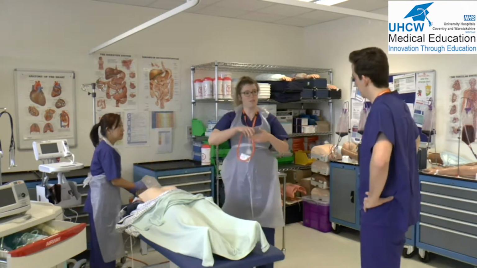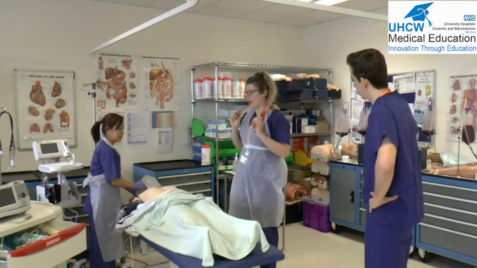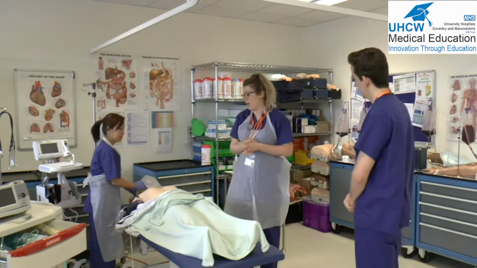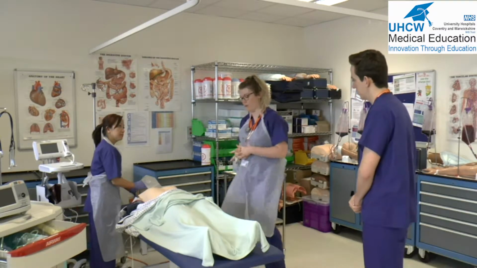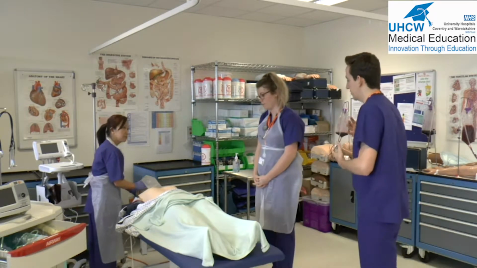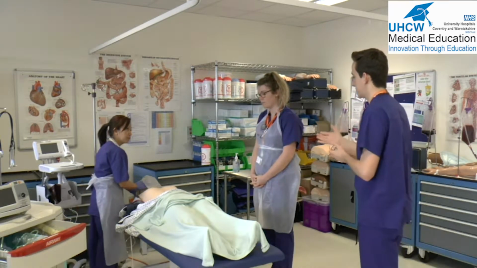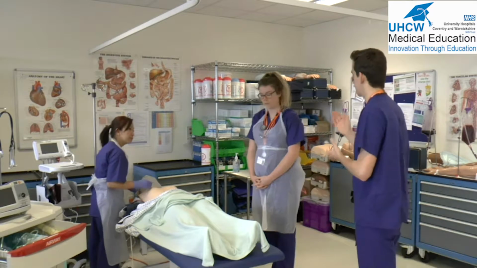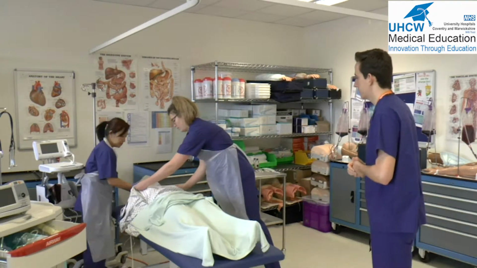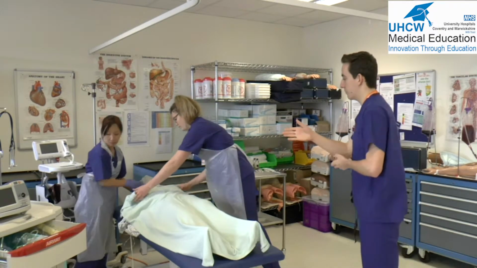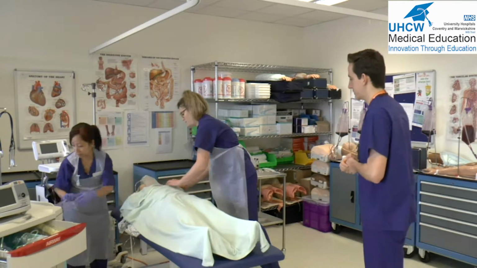So you can hear some noisy secretions throughout the chest, but air entry is equal, but there's also a high-pitched inspiratory and expiratory wheeze throughout. Okay, thank you. So because of the wheeze, we want to connect up some salbutamol nebulizers as soon as possible. Okay, so can you perform some suction for me, please, Grace?